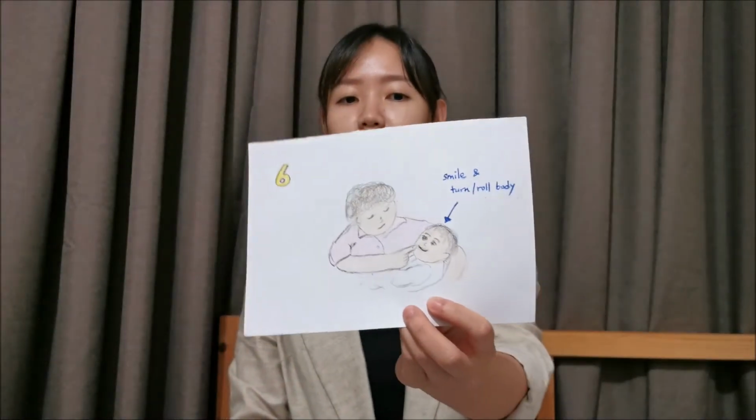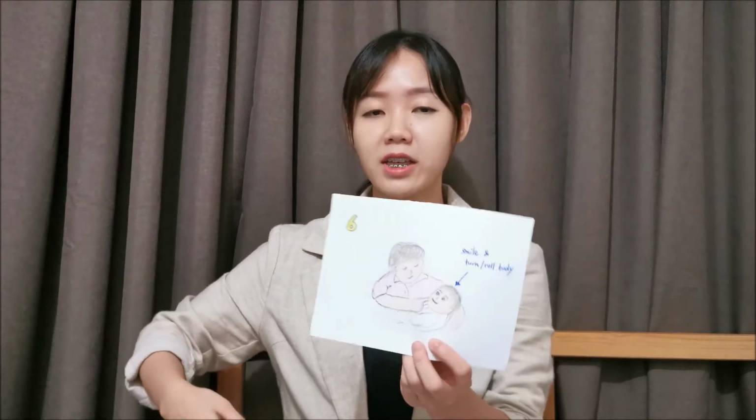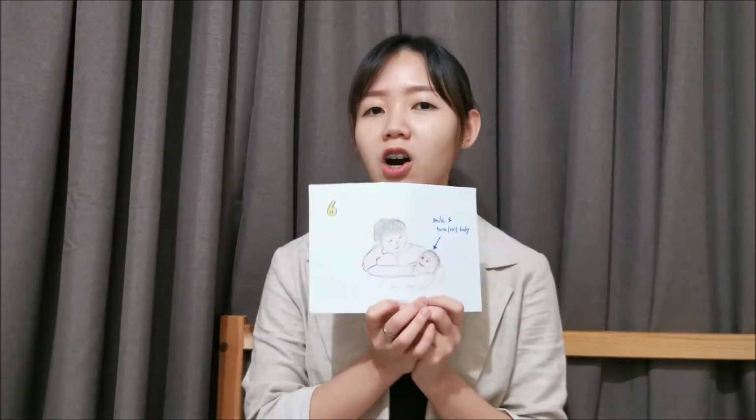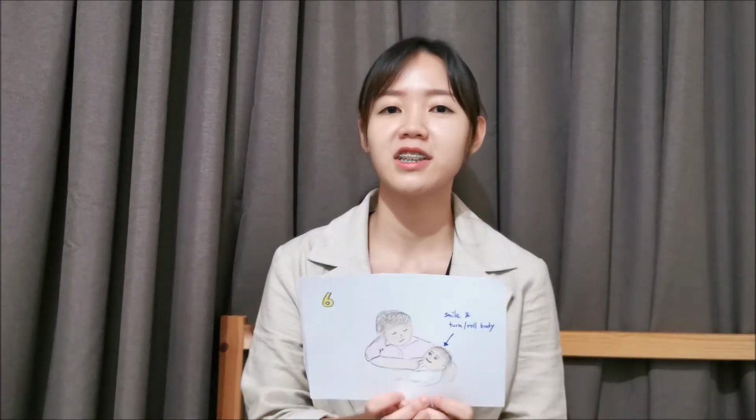Okay, and another one, this little boy who is hugged by an adult figure or a caregiver can actually twist his body to roll over. So this can also be one of the reflexes or also one of the social learning as well. The way he imitates others to twist his body, to stretch his arm.